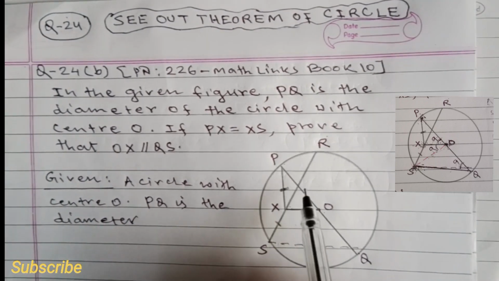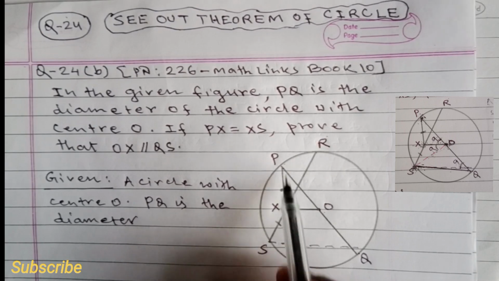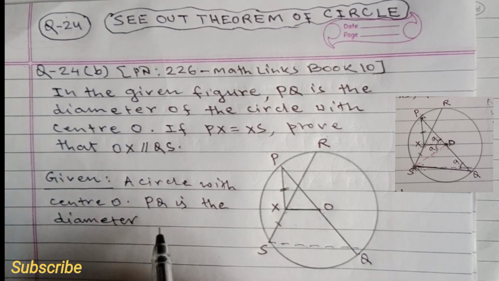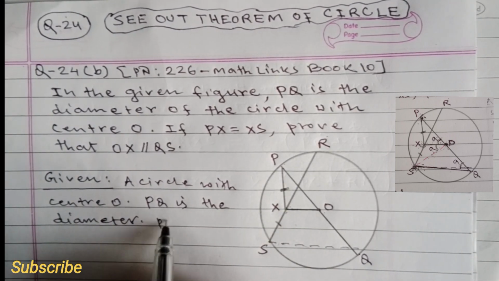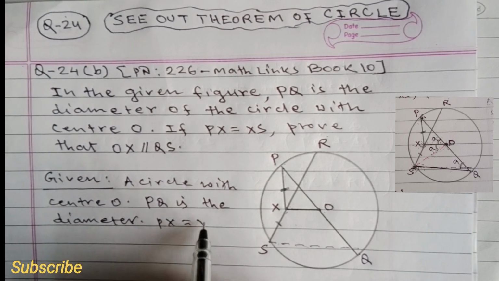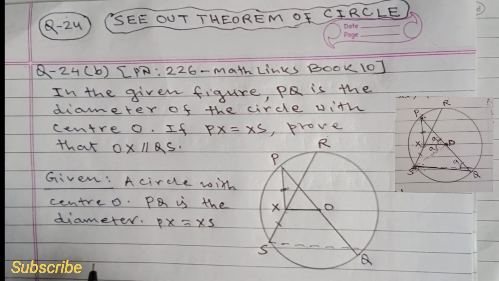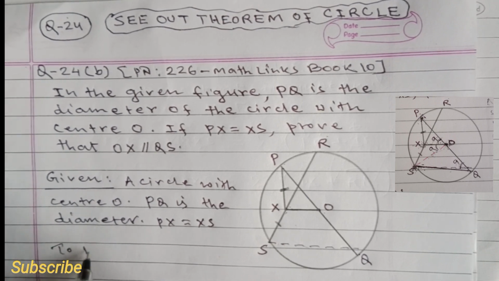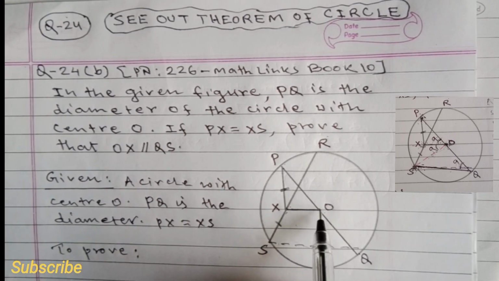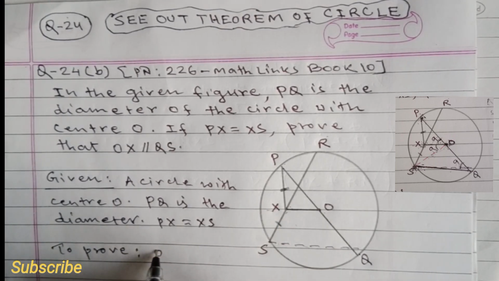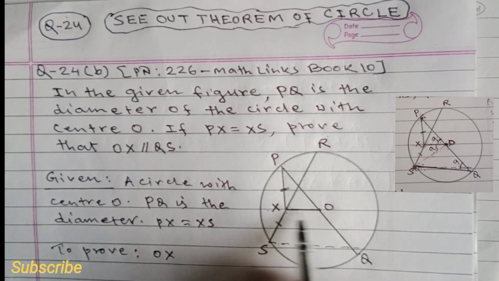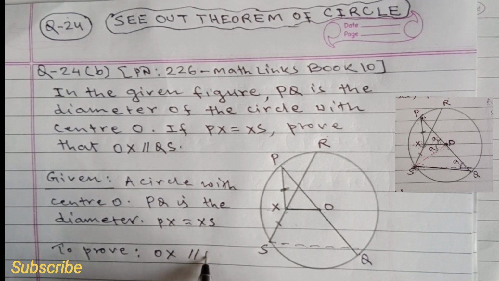PX is equal to XS. To prove: OX is parallel to QS.